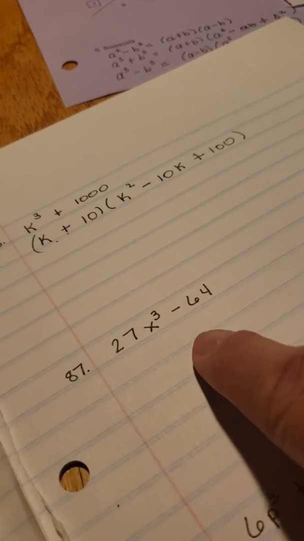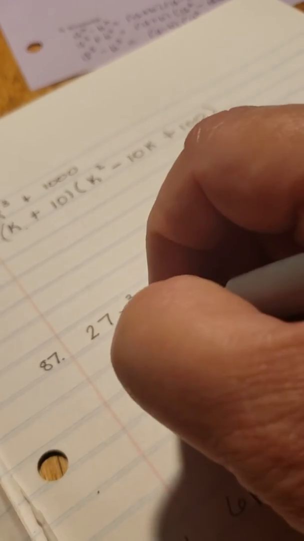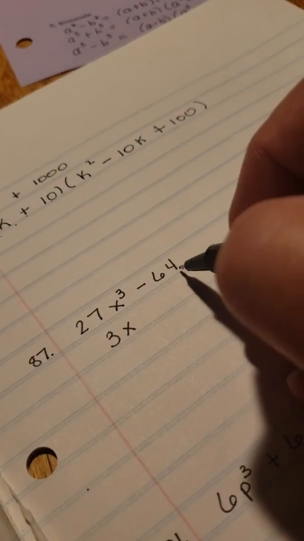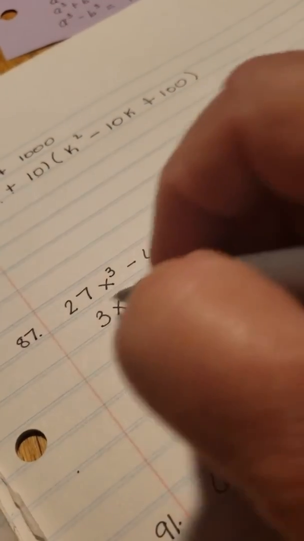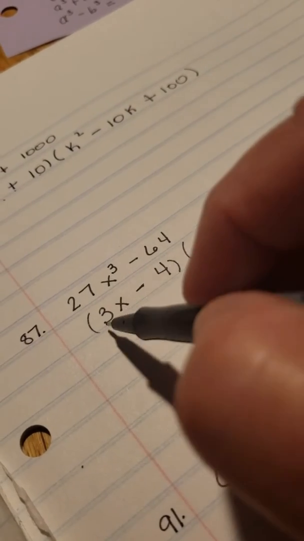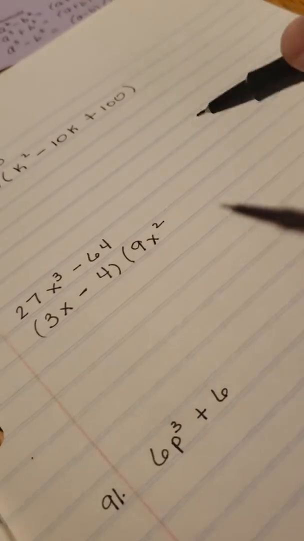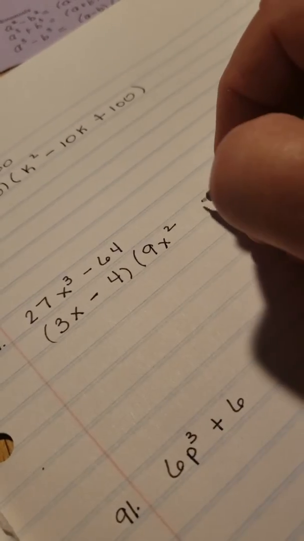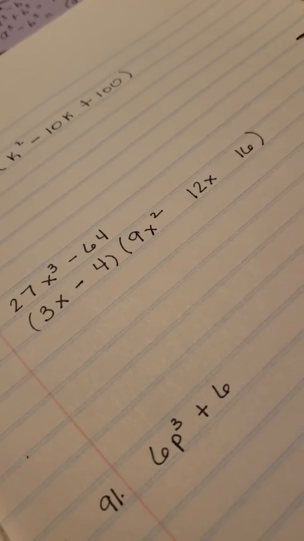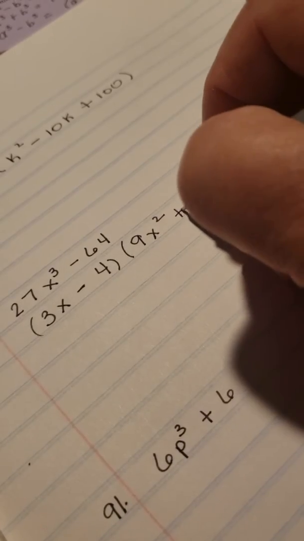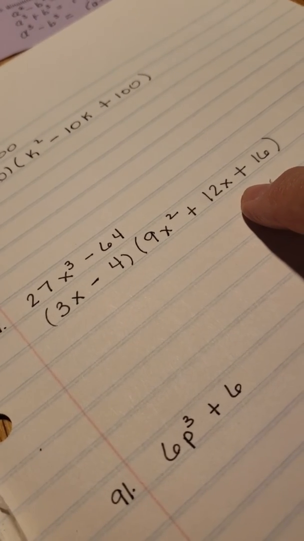Next, we've got number 87. The cube root of 27x cubed is 3x. And the cube root of 64 is 4. This is a minus sign, so I put a minus. Square the first. 3x times 3x is 9x squared. Then 3x times 4 is 12x. And 4 squared is 16. If this is minus, this is plus. This one's always a plus. And there's my final answer.